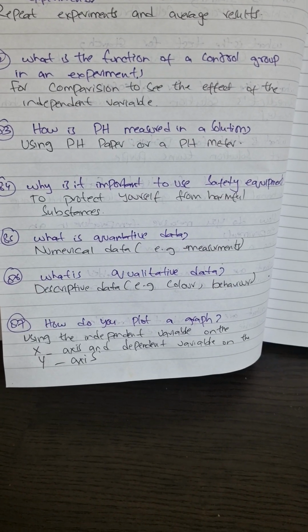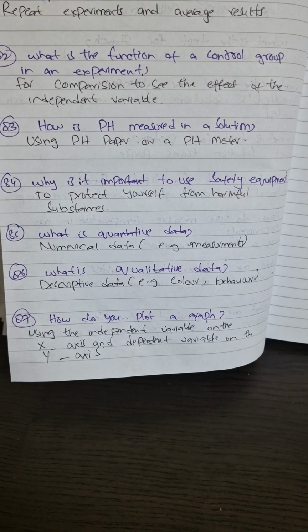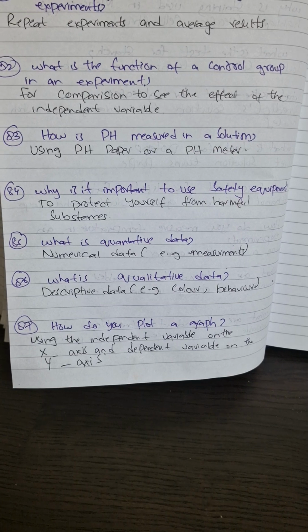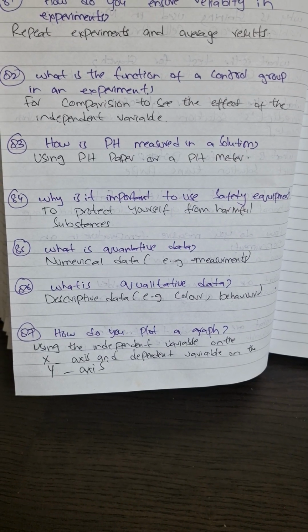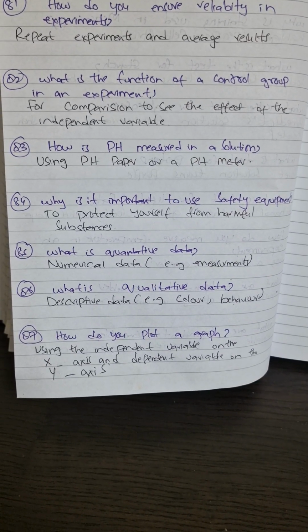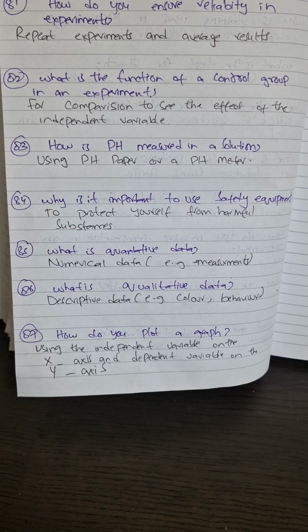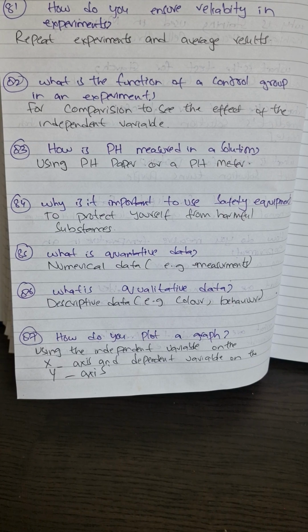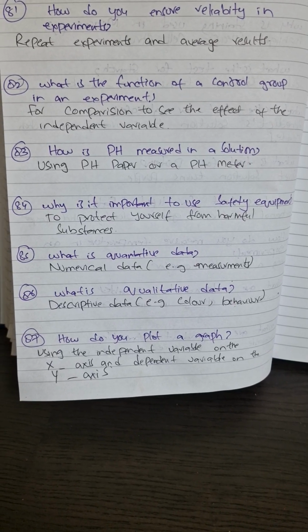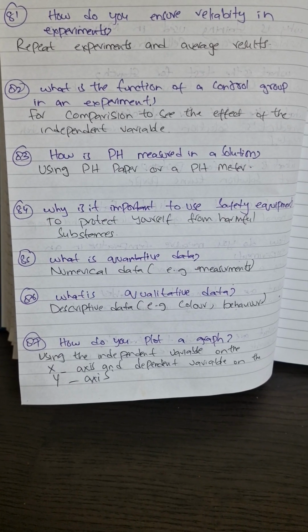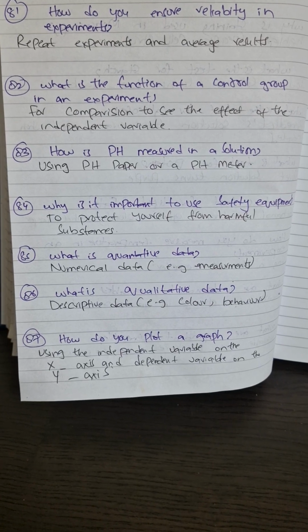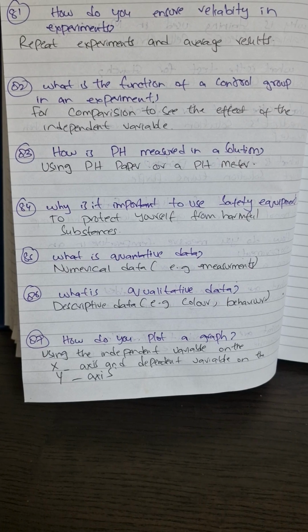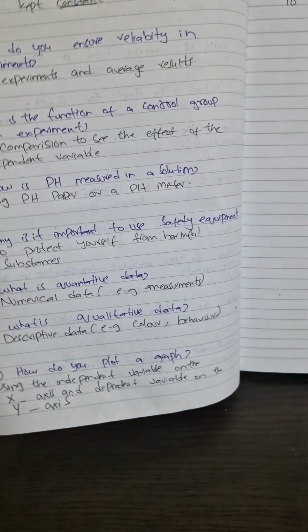Now, how do you plot a graph? Answer, using the independent variable on the x axis and the dependent variable on the y axis. Using the independent variable on the x means when we make the graph, on the x axis we have to write down the independent variable, and on the y axis we need to write down the dependent variable.